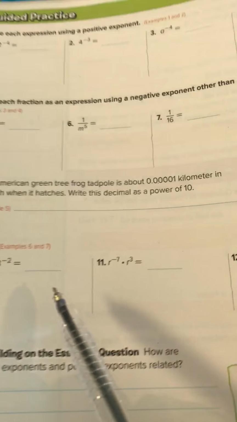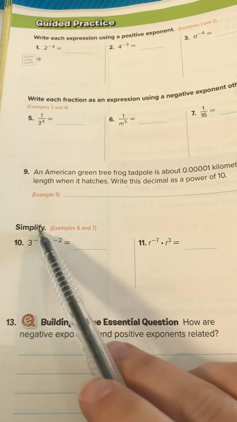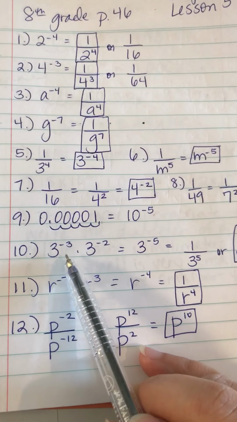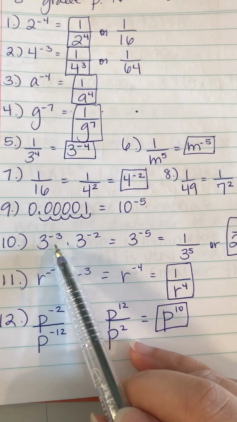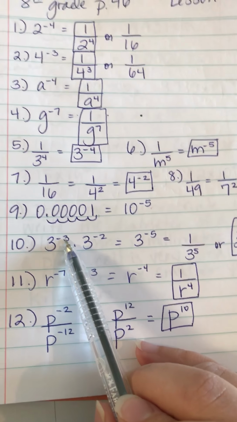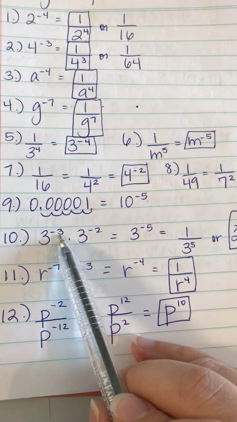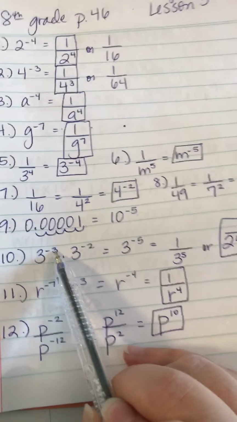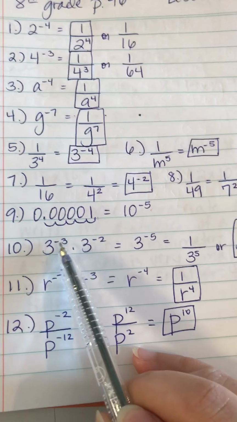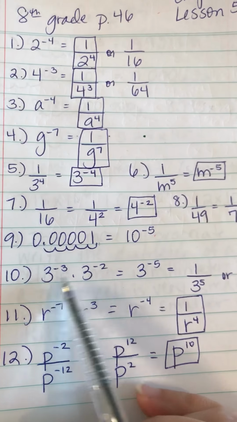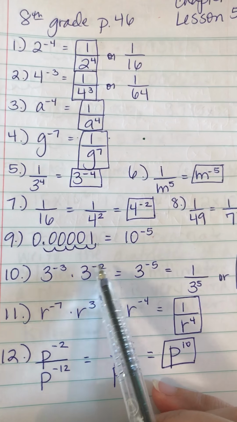Okay, and then number 10, 11, and 12 just say simplify. So we're going to simplify these. You can change them to positive exponents first or after. I used my other exponent rules first to combine the ones with like bases. So I remember if they have like bases, I can add the exponents.